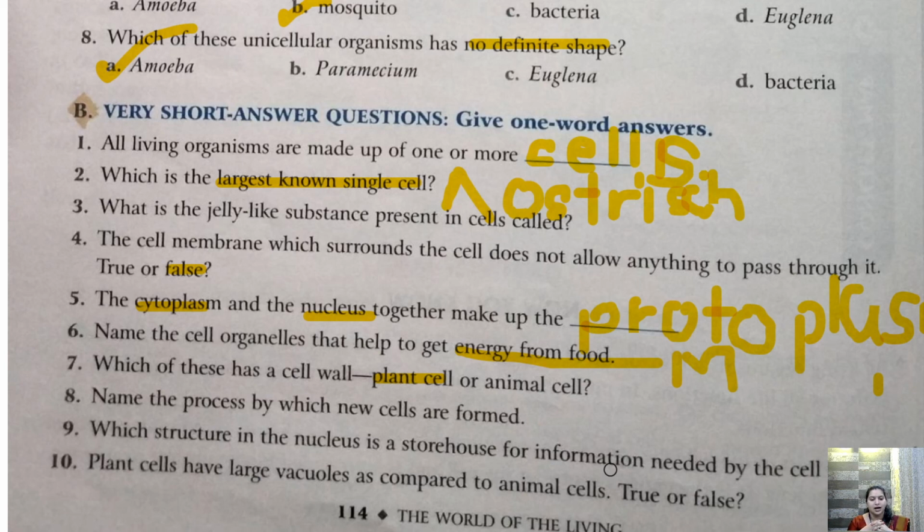Now last one, plant cells have large vacuoles as compared to animal cells. True or false? Is the plant cell having a large vacuole or the animal cell? Definitely the plant cell is having a large vacuole. Why? Because they need food to be stored. They cannot go place to place to get food or water, so what do they do? They store it inside the vacuole and hence they have a large vacuole. So it is true.